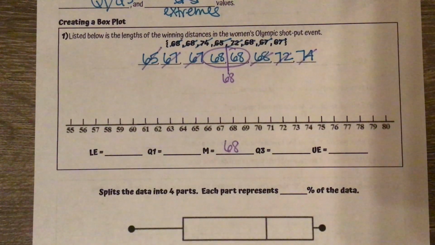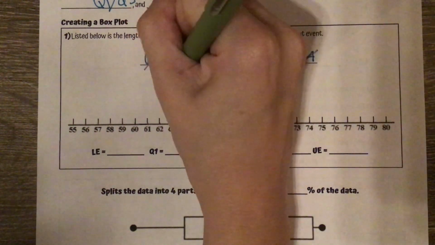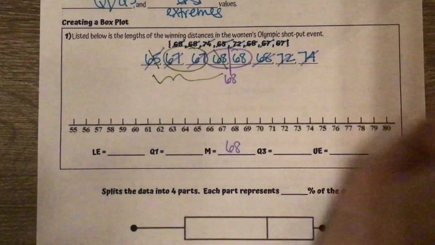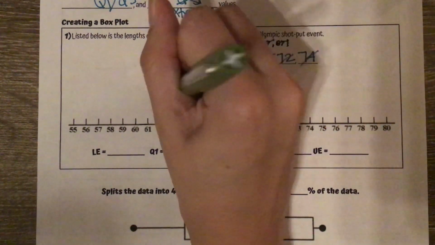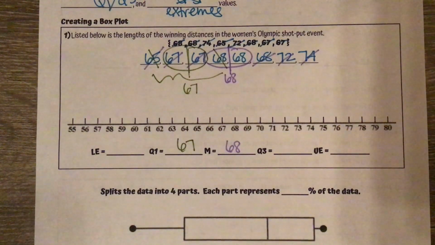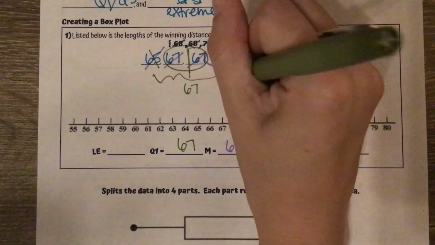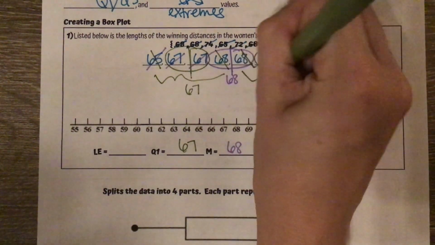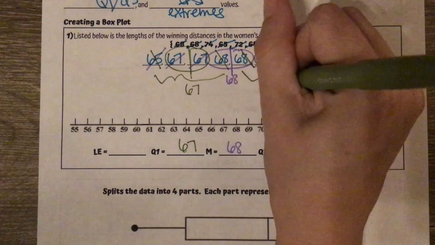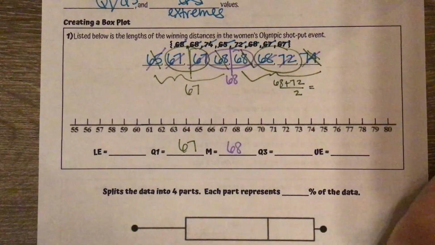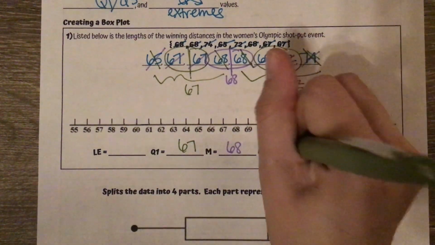Now I'm going to find my Q1. So on my bottom half, I'm crossing off lowest, highest. I'm left with two values in the middle. They are the same, so that means that my Q1 is 67. And then I'm doing the same thing to the top. Crossing off lowest, highest. I'm left with two values in the middle. They're different. So I'm doing 68 plus 72, and dividing that by 2, and I'm going to get 70 for my Q3.